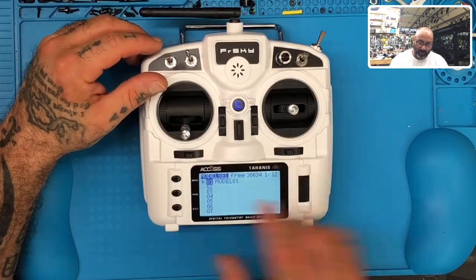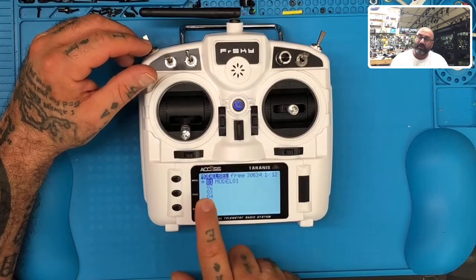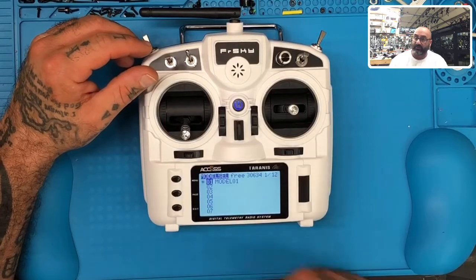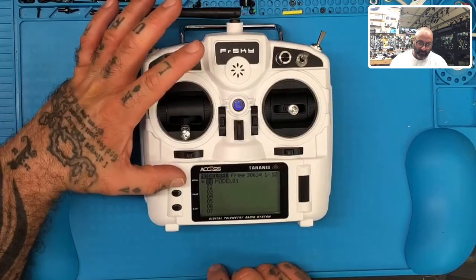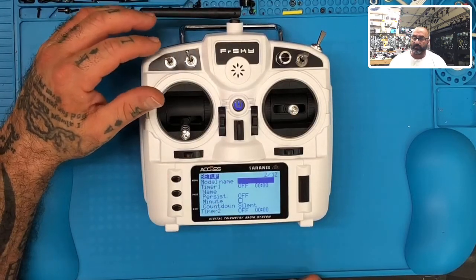Scroll down and go to option number 1. Now this is the model that comes on here by default. It's got a star beside it, and the asterisk means that it is selected to be the model you're working with. The rest of it doesn't matter. What I want you to do is get into slot 1, and then I want you to press page. When you press page, the model name is the first thing that comes up.